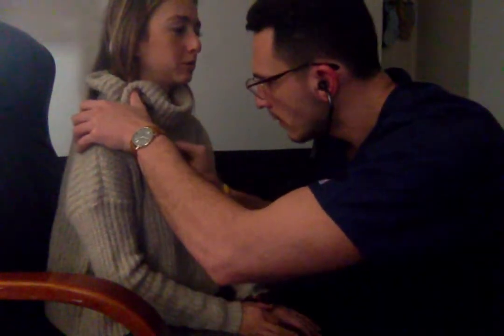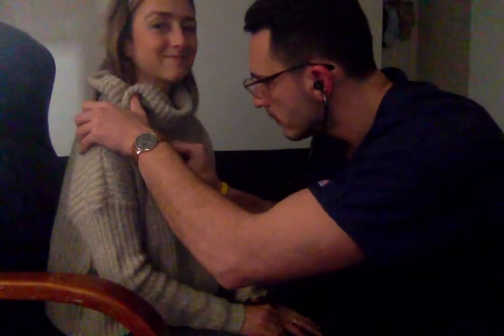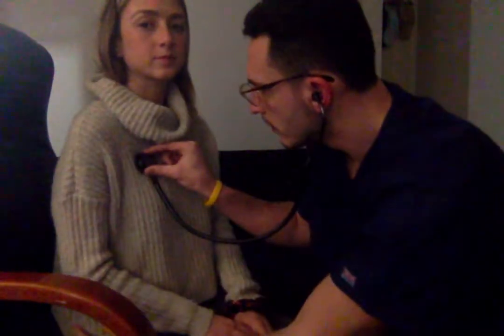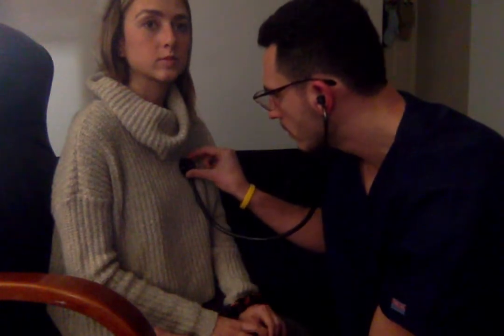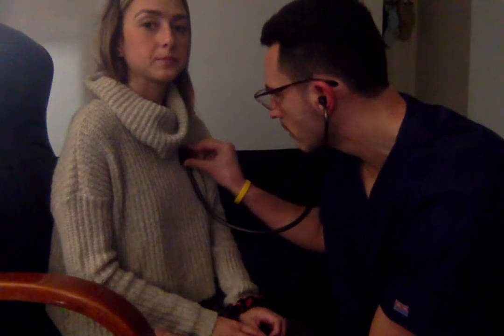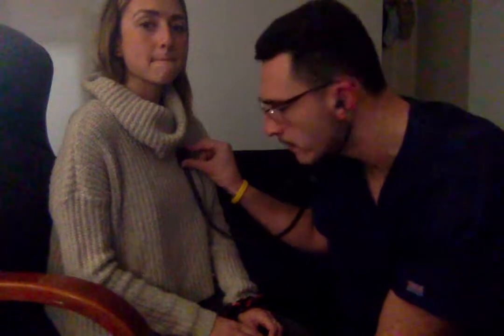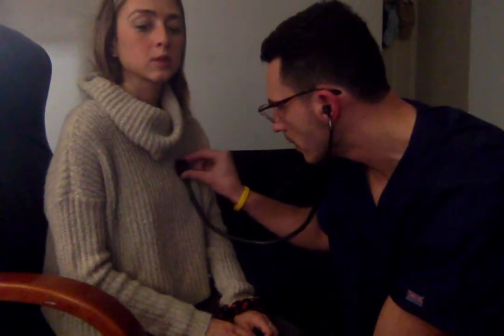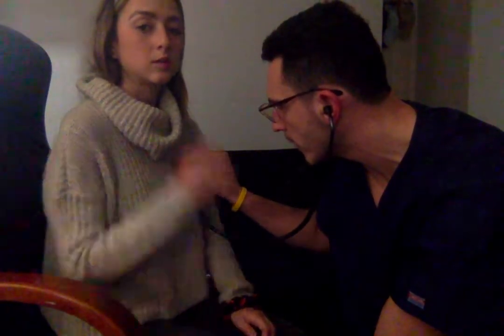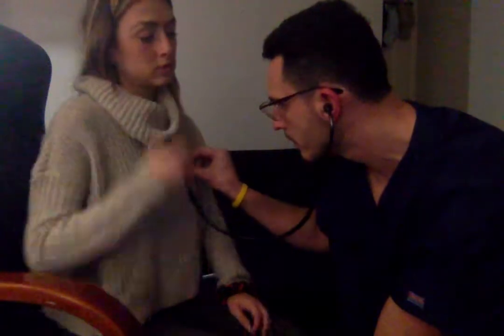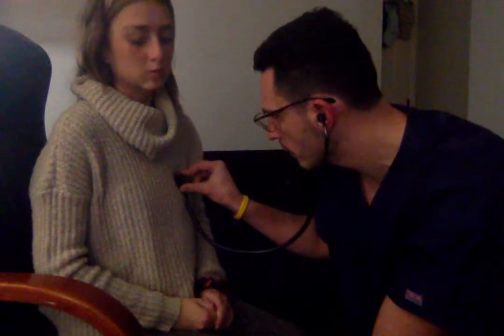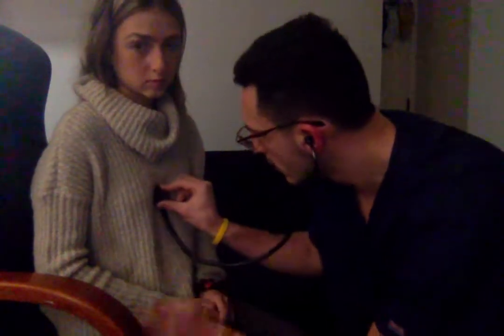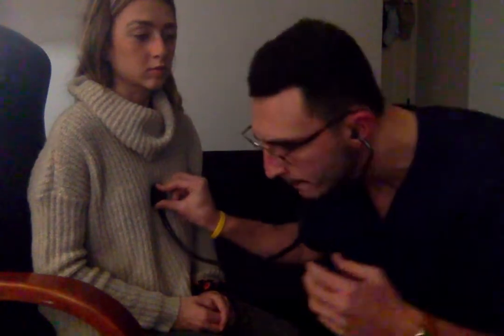Aortic, regular rate and rhythm. Pulmonic, regular rate and rhythm. Erb's point, regular rate and rhythm. Tricuspid, regular rate and rhythm. Mitral, regular rate and rhythm.